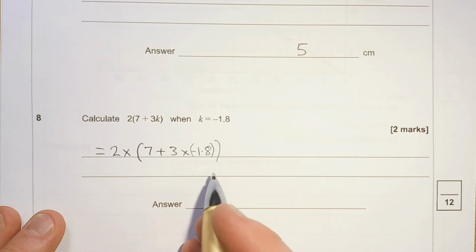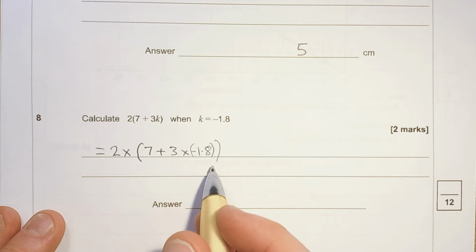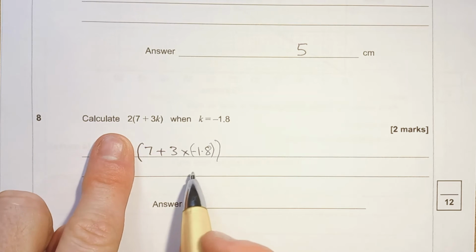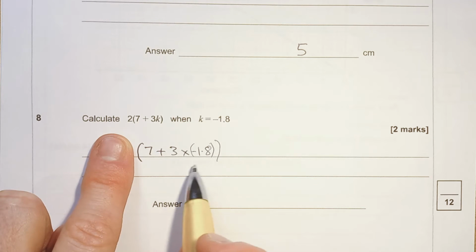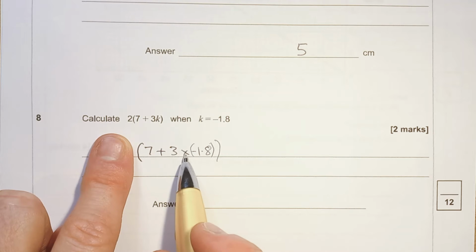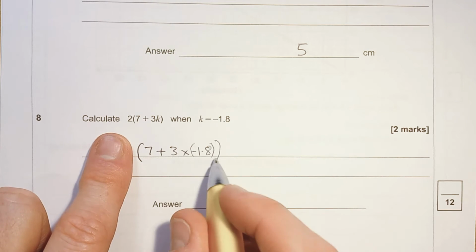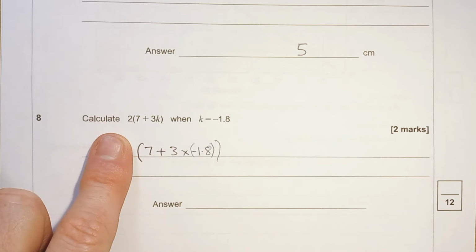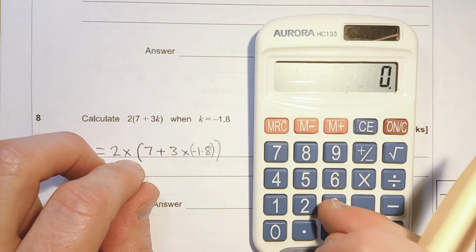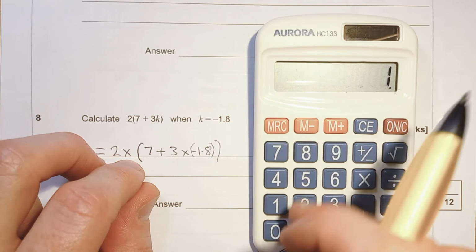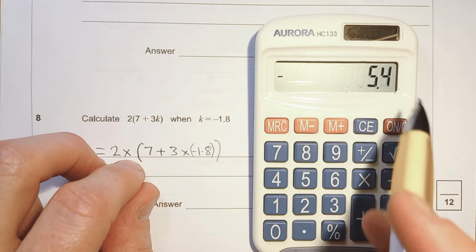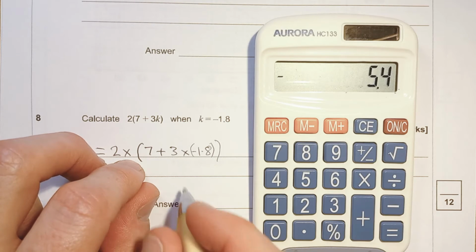Right, so what order do we need to do this? Well, we've got to do our brackets first. So inside the brackets, I've got a plus and I've got a multiply. Well, the multiply needs to be done first. So we want the 3 times minus 1.8. So we'll do 3 times 1.8, minus, gives us minus 5.4.